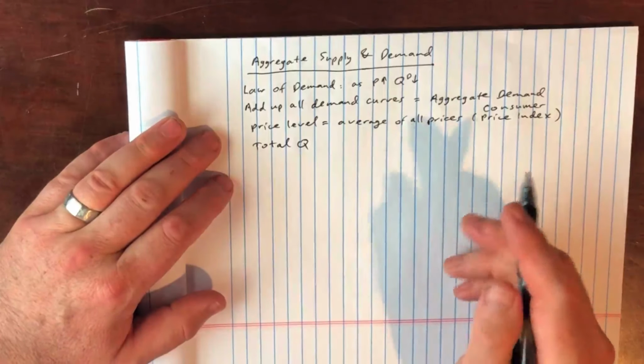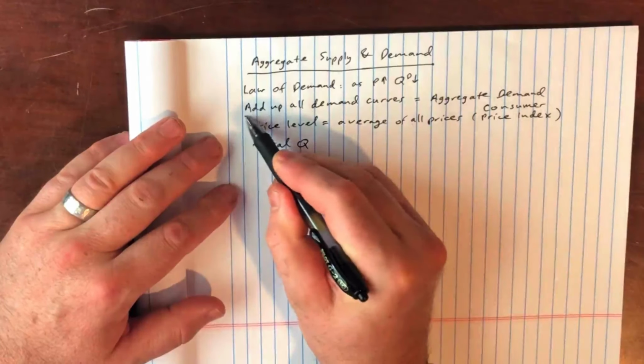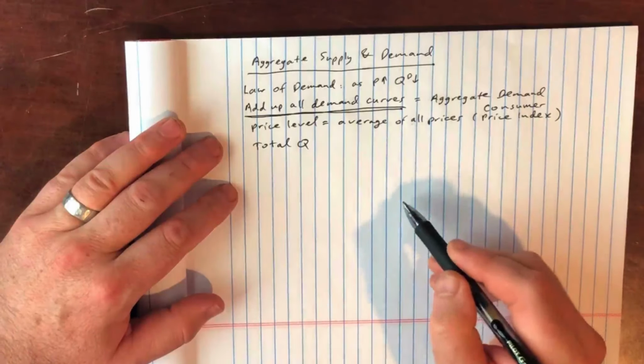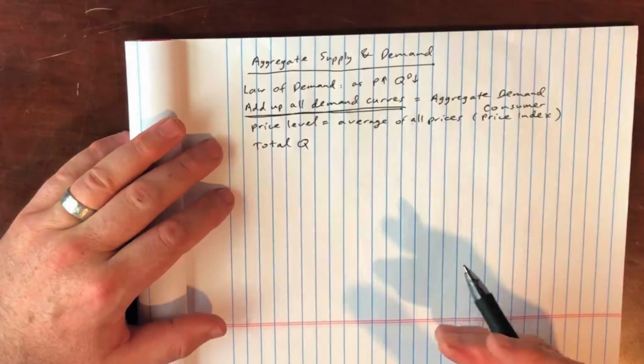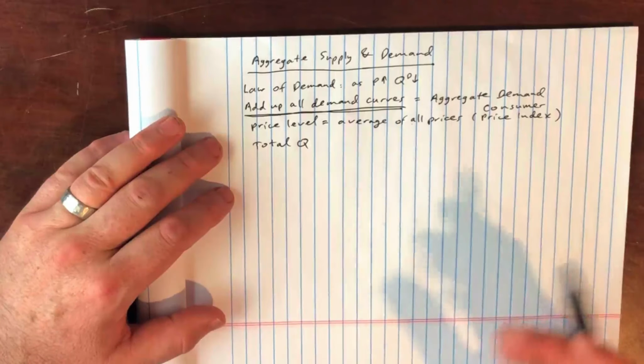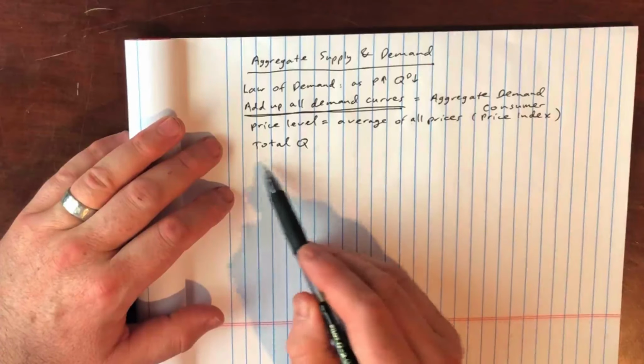if we're going to try to measure the total quantity of all of these different markets, right, again, we have added up all the demand curves, all right? So we have oranges and we have cars and we have shirts and we have shoes. We have many different kinds of items. We're not going to just measure the total number, right?